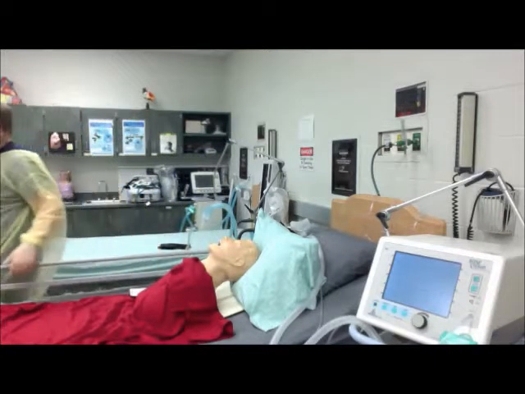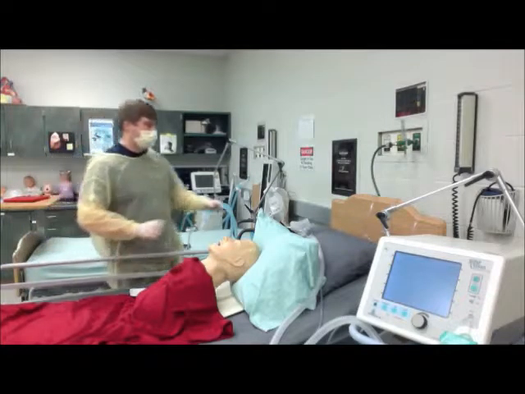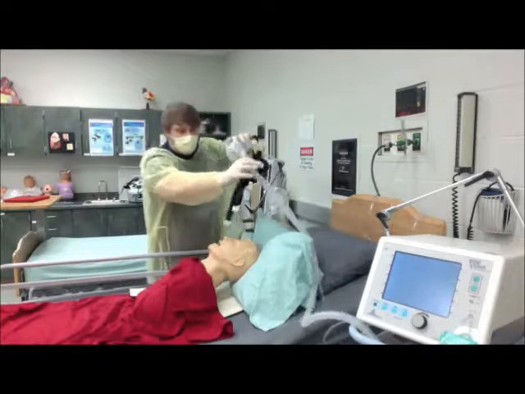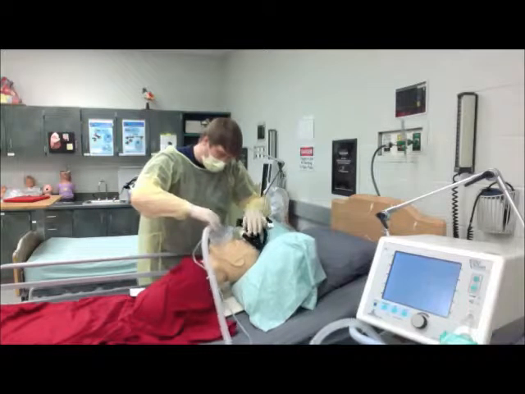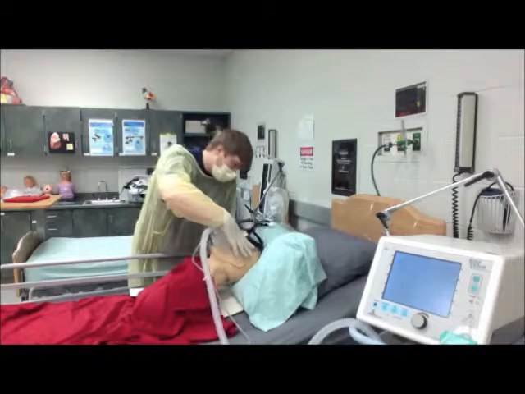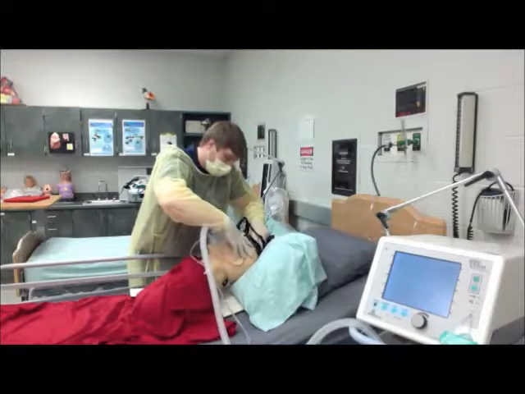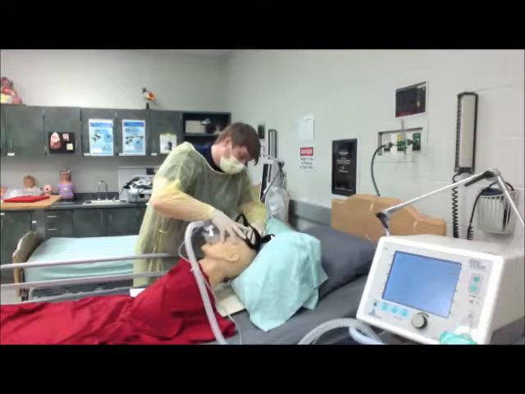So now we're going to put her on the face mask. In this case, we're going to do a face mask as opposed to a nasal BiPAP because she's a big mouth breather. So we're going to do the mask and benefit her the most.